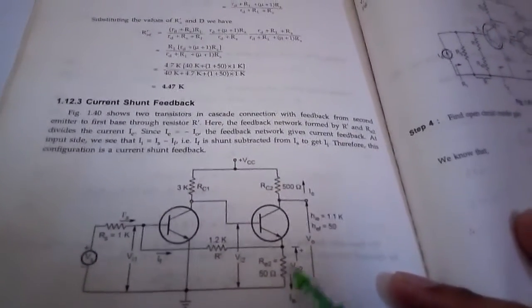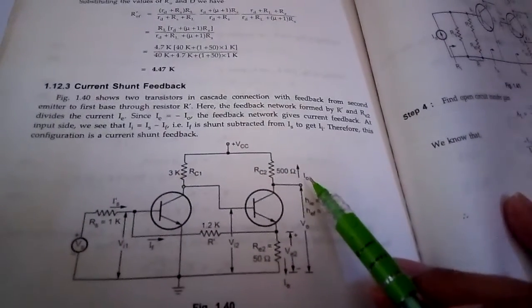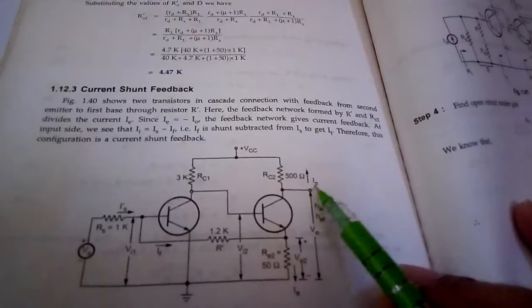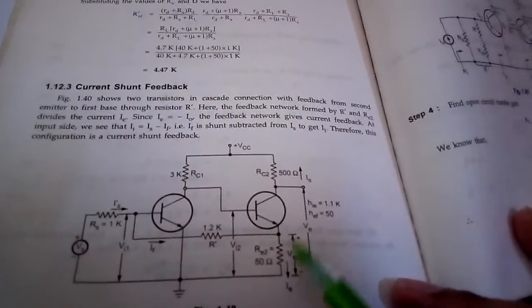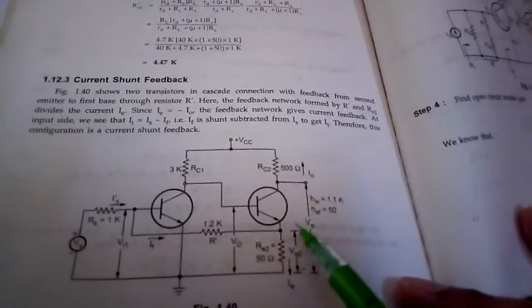Okay, so if we open the output loop, then only feedback is becoming 0. That's why this is current sampling.